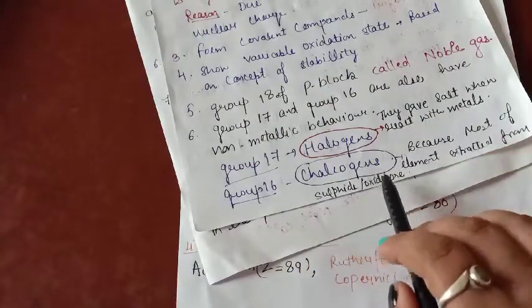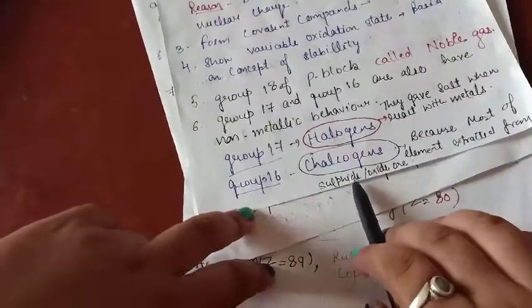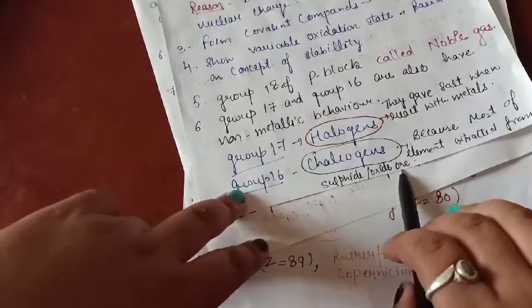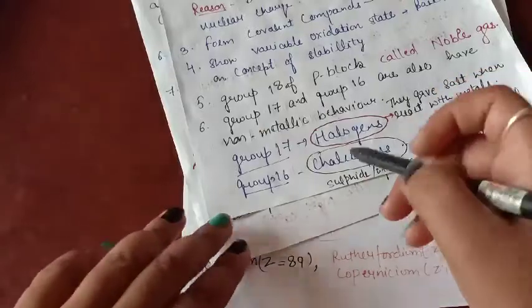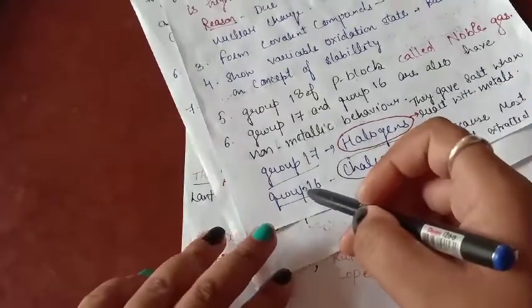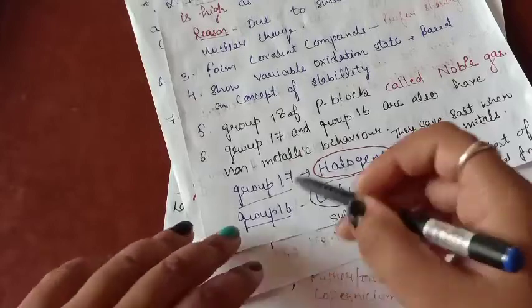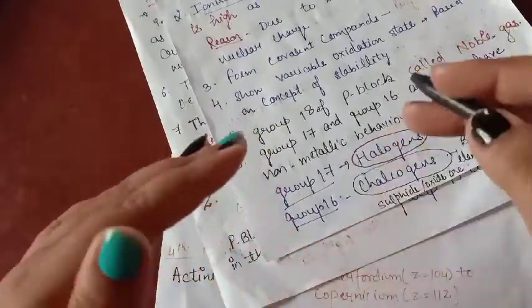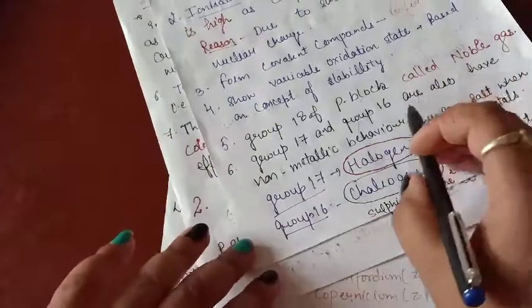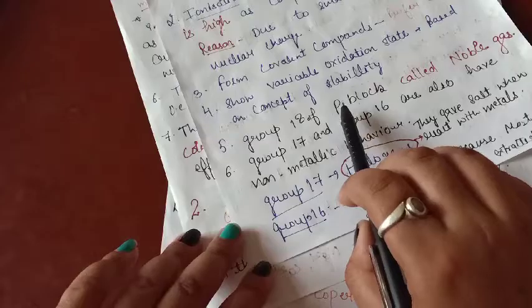Next is group 16, which is known as the chalcogens, because most of them are obtained from sulfide or oxide ores, meaning they are attached with sulfur or oxygen. That's why they are called chalcogens. In group 16 we talk about the oxygen family. And this is the halogen family: fluorine, chlorine, bromine, iodine. Group 18 you already know, the noble gases: helium, neon, argon, krypton, xenon.